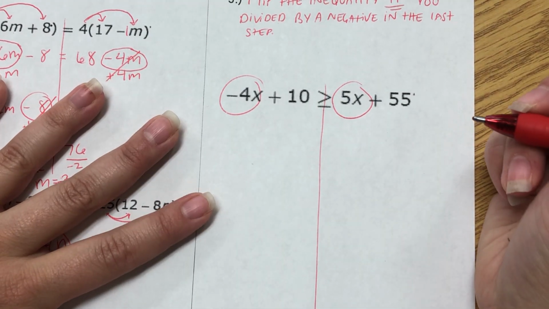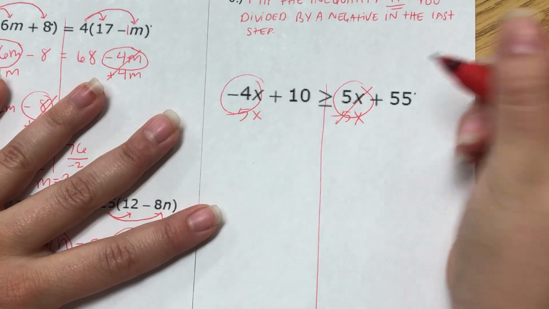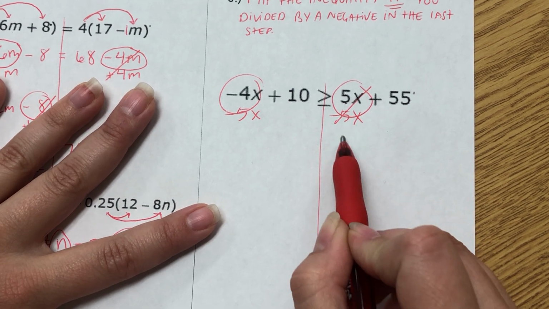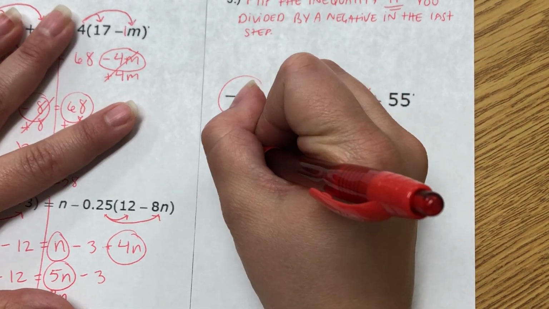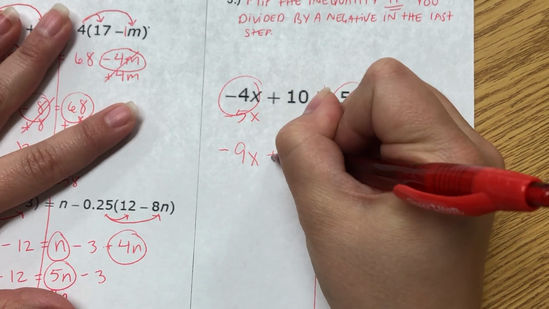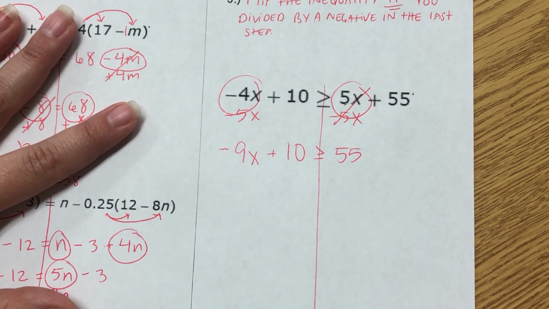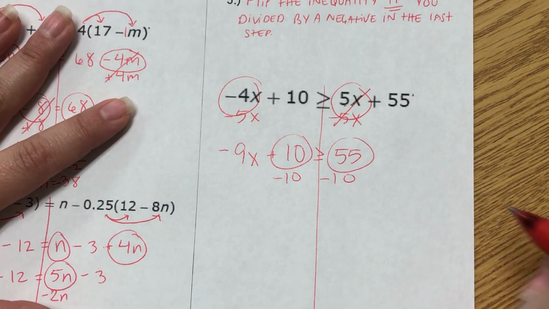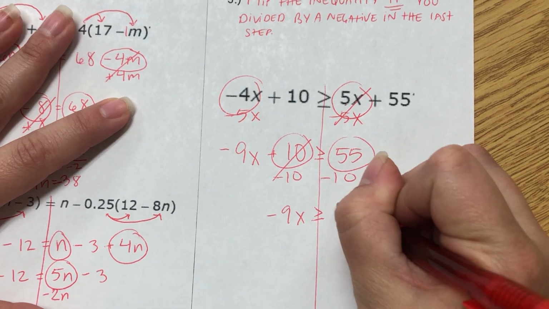I'm going to go ahead and move my 5x to this side. So subtract 5x from both sides. I do that because the only way to make 5x go away is 5x minus 5x. It equals 0. I don't have to write 0 plus 55 because I already know what 0 plus 55 equals. So I have negative 4x minus 5x makes negative 9x plus 10 with my inequality symbol and 55 on that side. That was the only thing that was left. Now let's combine these two like terms, and I'm going to subtract 10 from both sides. That goes away. I have negative 9x with my inequality symbol. 55 minus 10 is 45.